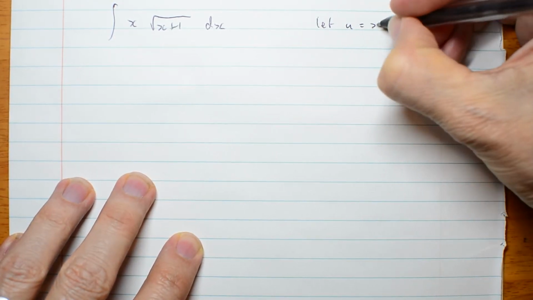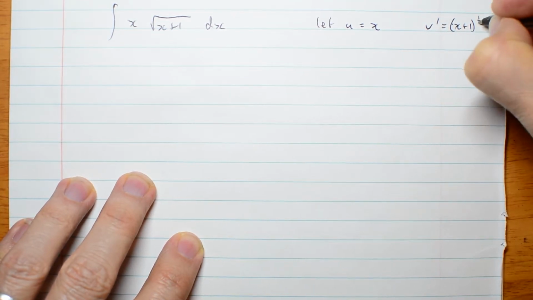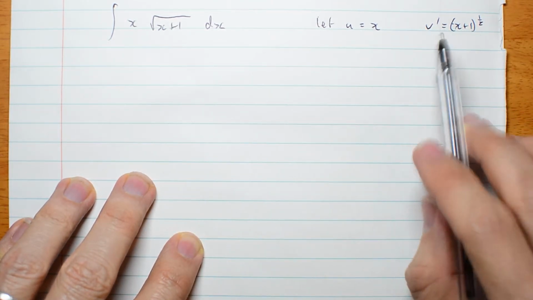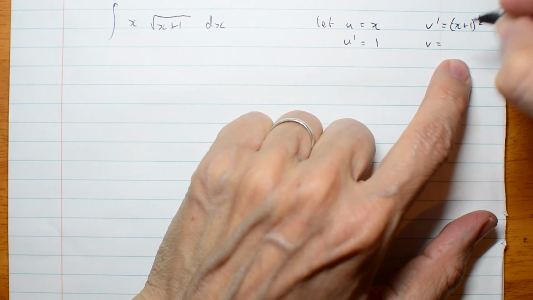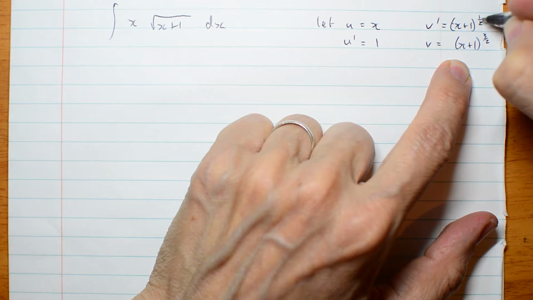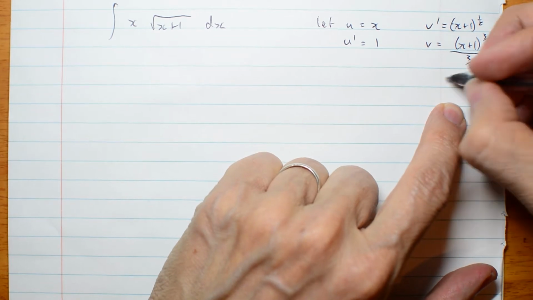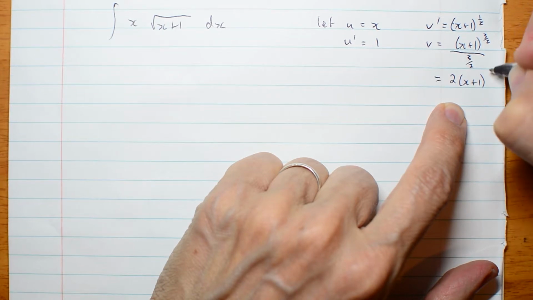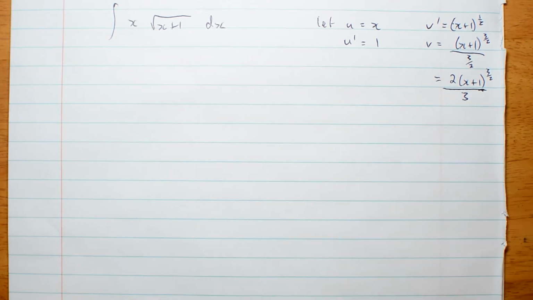Let u be x and v dashed be x plus 1 to the half. Now I've deliberately changed my square root to a half because I'm about to integrate it and this will make it easier. So u dashed is 1 and v is increase the power, x plus 1 to the 3 on 2, and divide by the new power, divide by 3 on 2. I'm just going to simplify that a little bit. 2 times x plus 1 to the 3 on 2 over 3. I've just simplified that division by fraction.